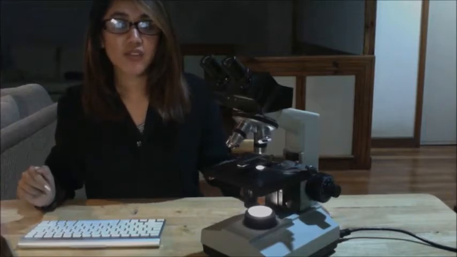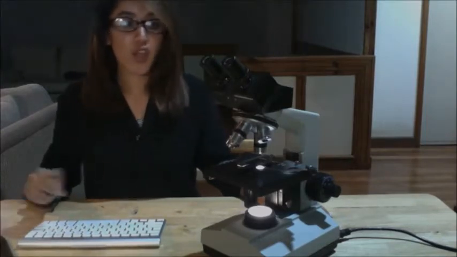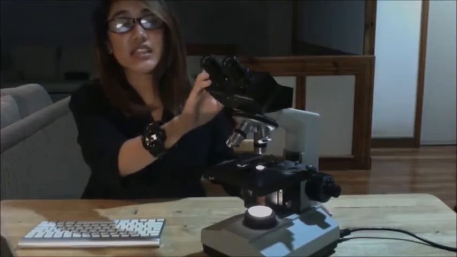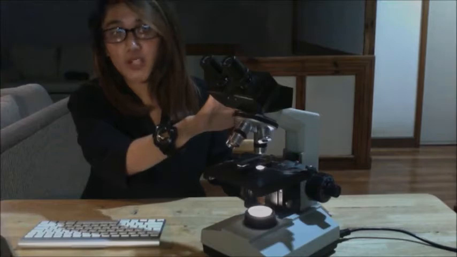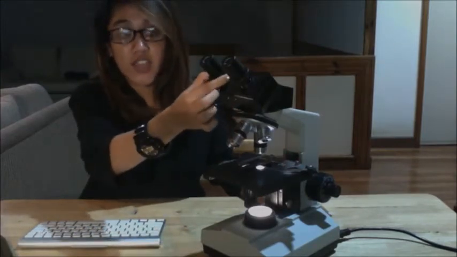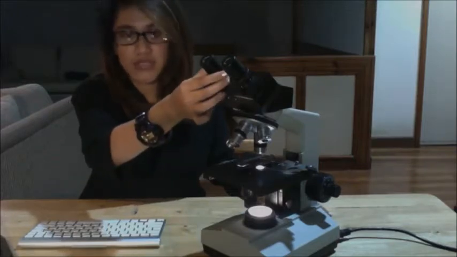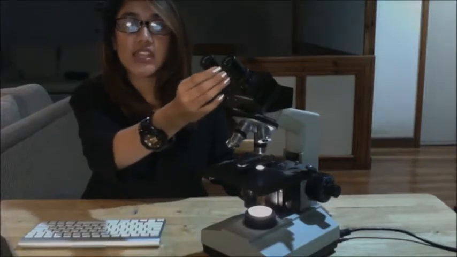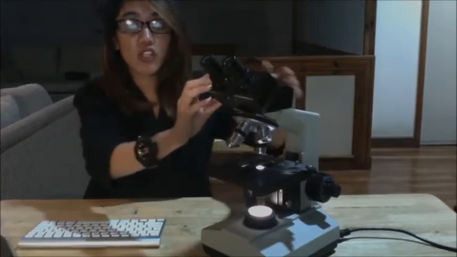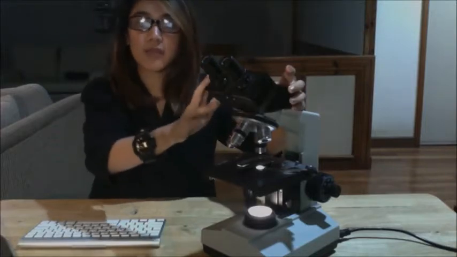Now we are going to talk about the parts of a typical compound microscope and their functions. First is your eyepiece, or your ocular lens. This lens is at the head of the microscope and it is where you view your specimen. Next is your diopter adjustment ring. It is found below, at the base of your eyepiece, and it allows you to focus the individual eyepiece to your eyes. Then you have the binocular tube, which is the support of the dual eyepiece.